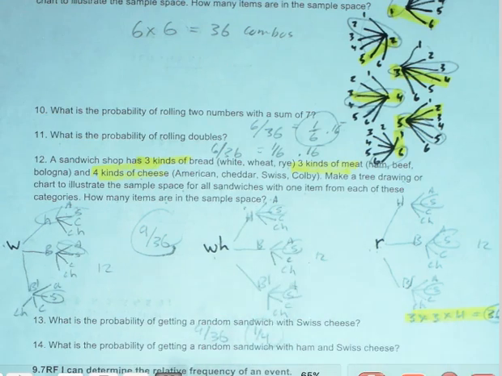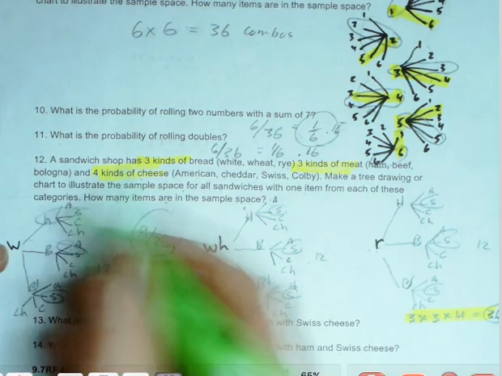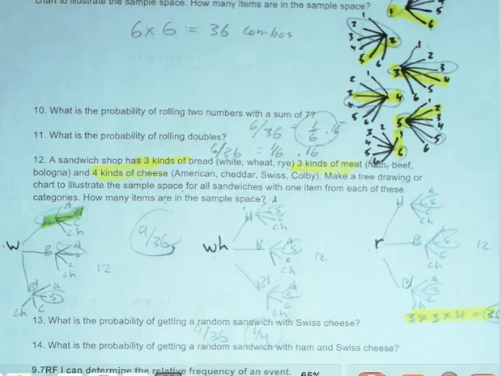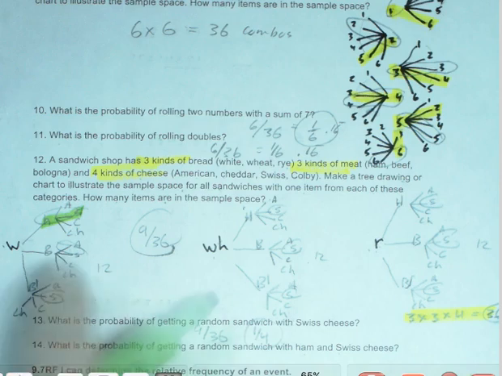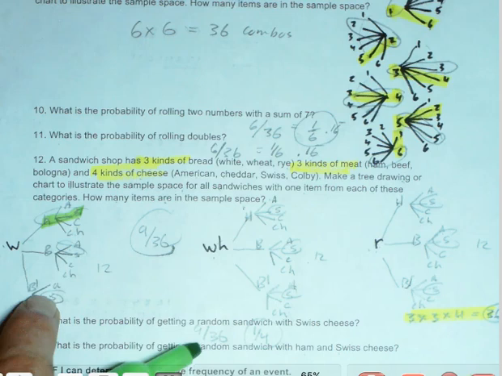What's the probability of getting a random sandwich with ham and Swiss? Okay, now we got something a little bit different here. Ham and Swiss. Grab my highlighter. So, here's a ham and Swiss here. Ham and Swiss. This is beef, sorry. This is bologna. So there's a ham and Swiss.